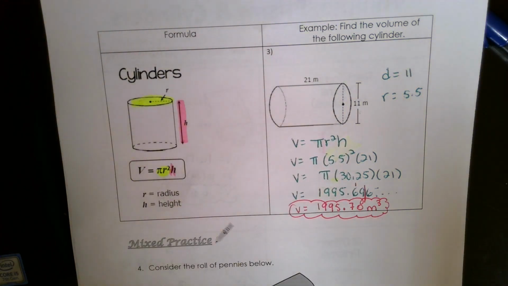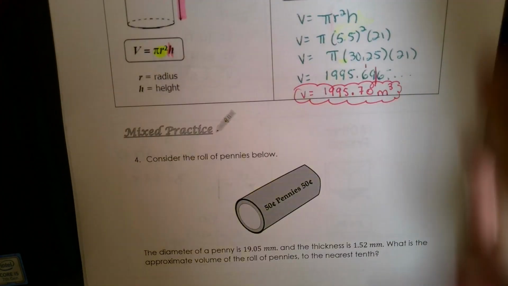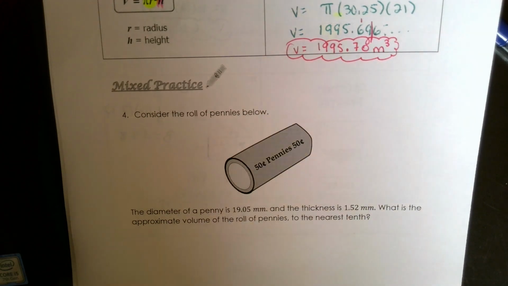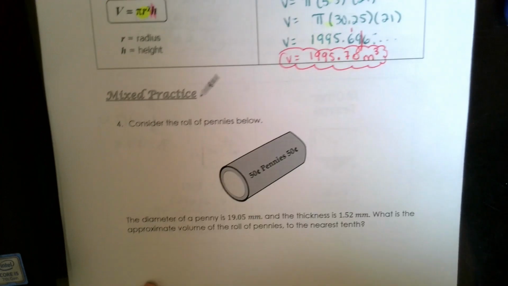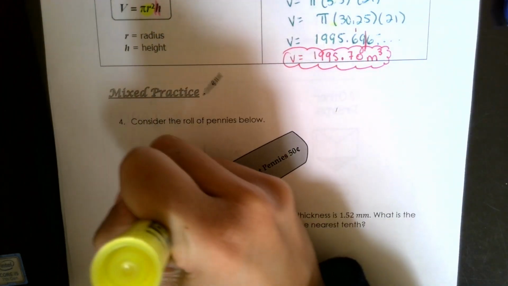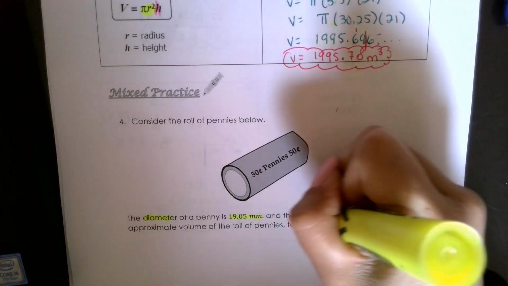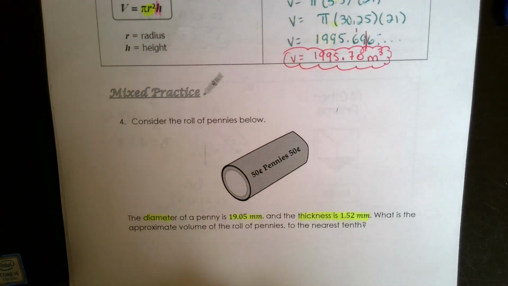All right, and now let's go ahead and do some mixed problems. Consider the roll of pennies below. The diameter of a penny is 19.05 millimeters. That's important, diameter. And the thickness is 1.52 millimeters. What is the approximate volume of the roll of pennies to the nearest tenth?